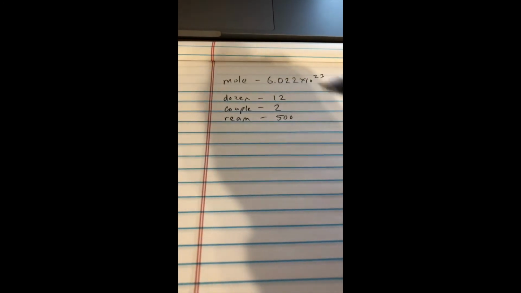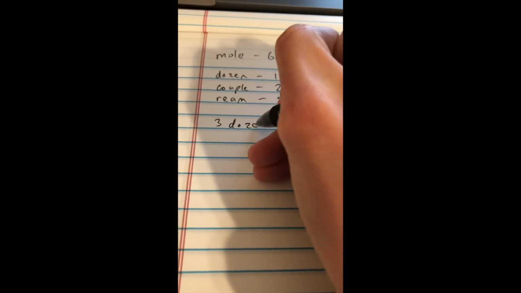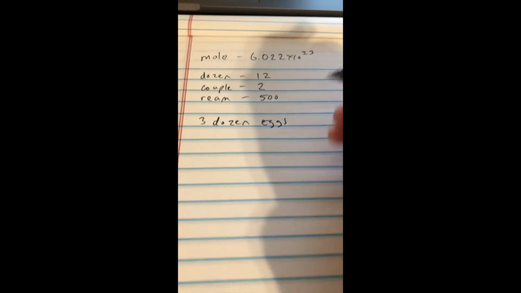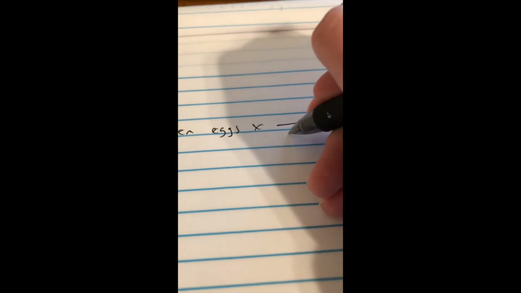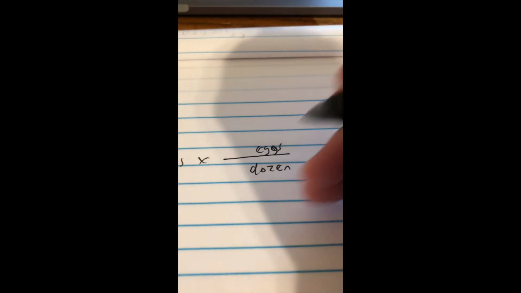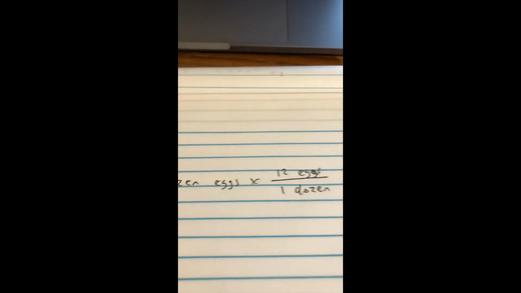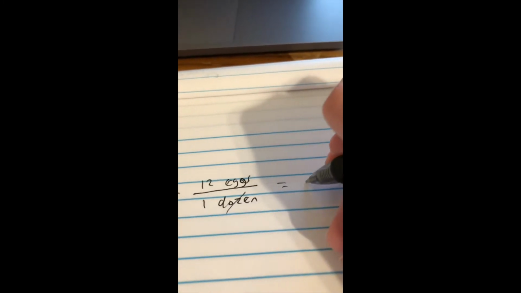So for example, if you were asked, how many eggs do you have if you have 3 dozen eggs? Well, we know there are 12 eggs per dozen. So our unit multiplier would look like this. We want to cross out dozen, so we would put dozen in the denominator. We would put eggs in the numerator, and we want 12 eggs per dozen. Dozen would cancel out. We would do 3 times 12, 36 eggs, and 3 dozen.